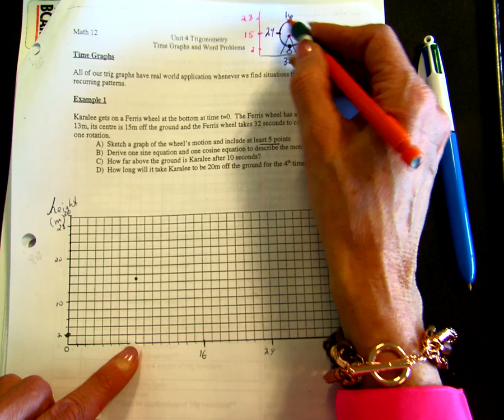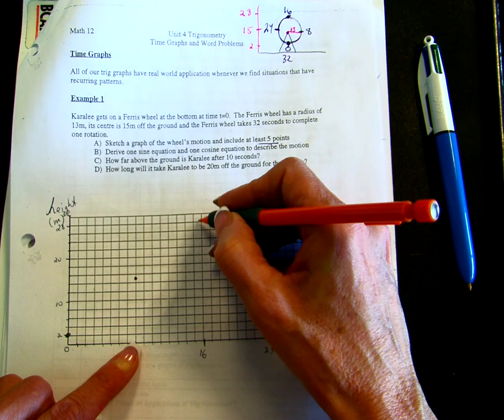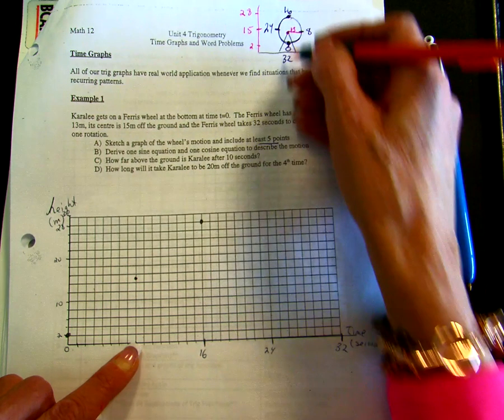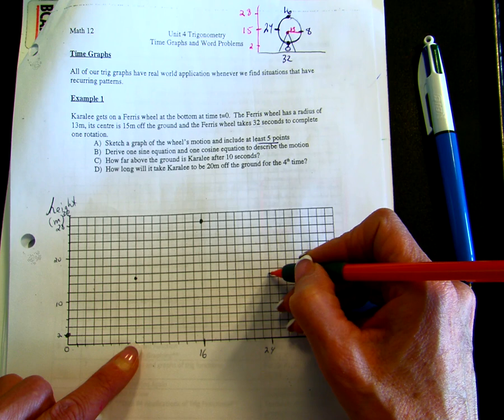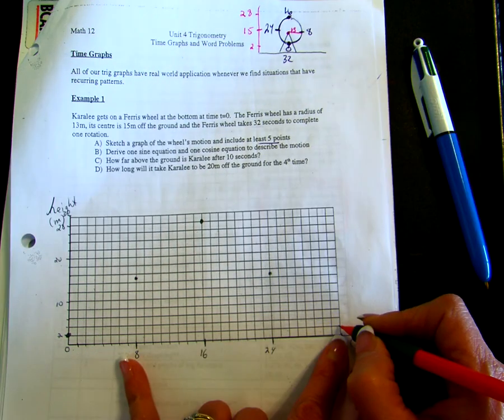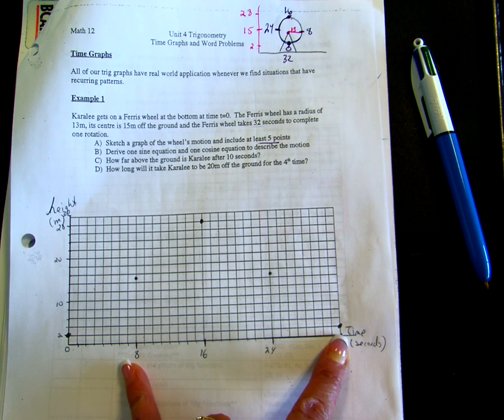When time is 16 seconds, her height is 28. And back to time is 24 seconds, her height is back to 15. And then at 32 seconds, she's back to being 2 meters off the ground. Hopefully there's a platform to get her down.